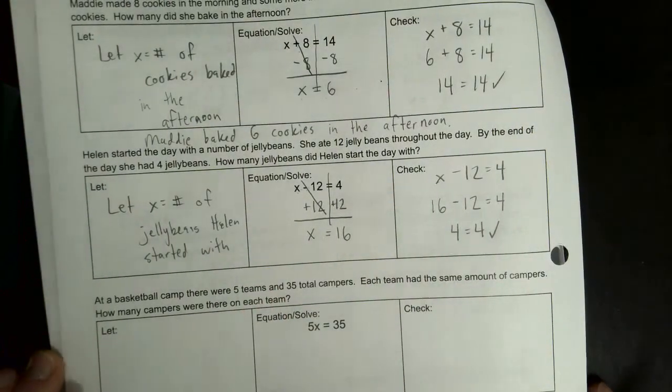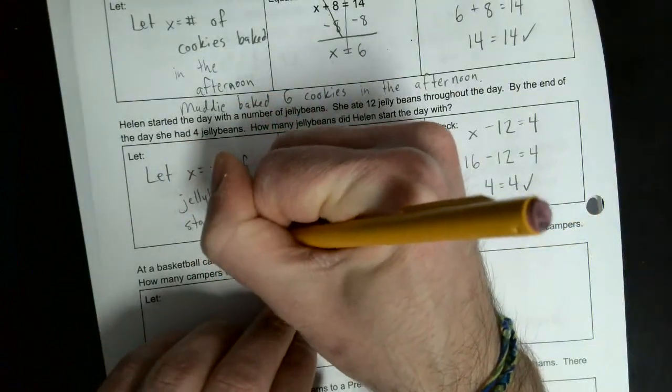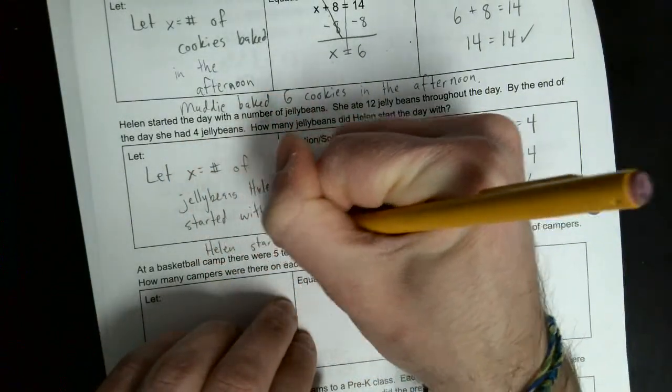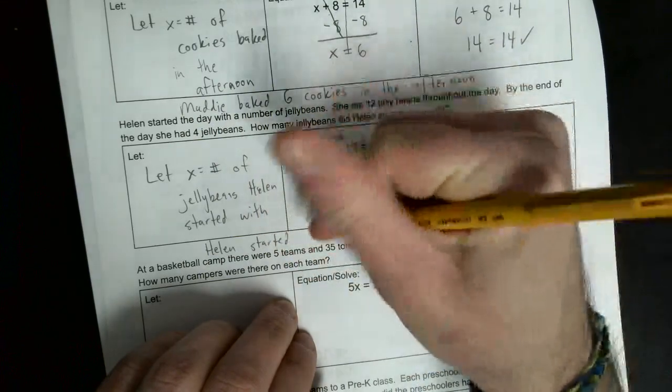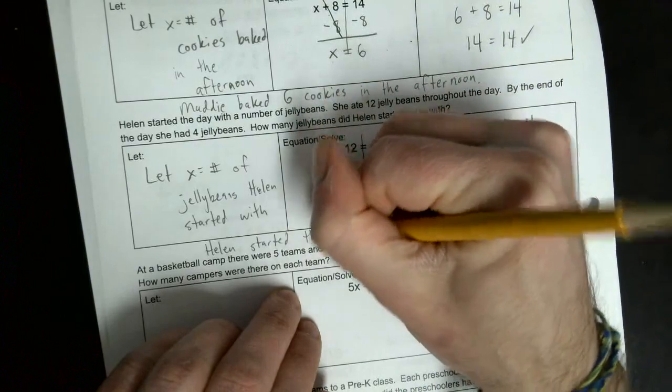So how many jelly beans did she start the day with? That's the answer. Helen started the day with 16 jelly beans.